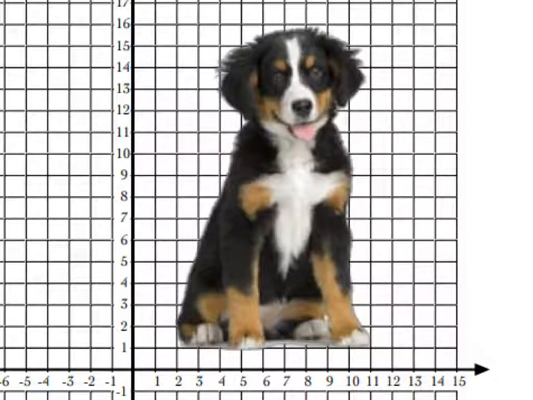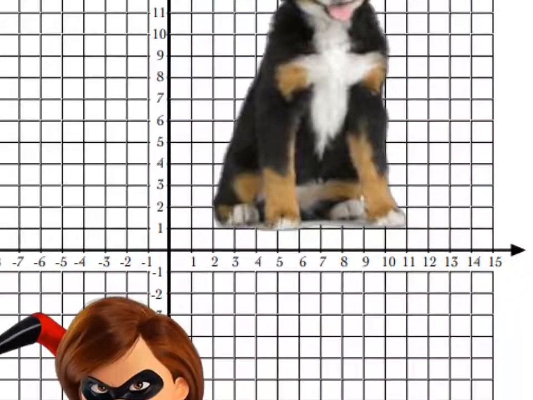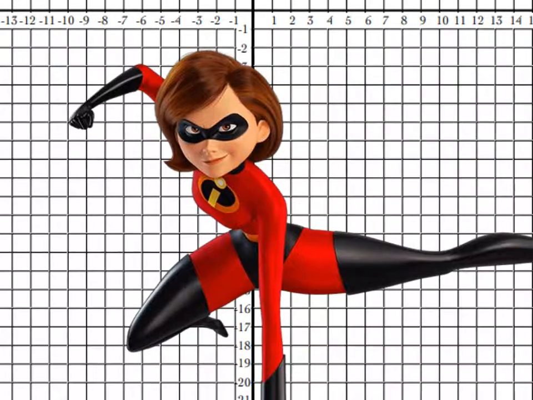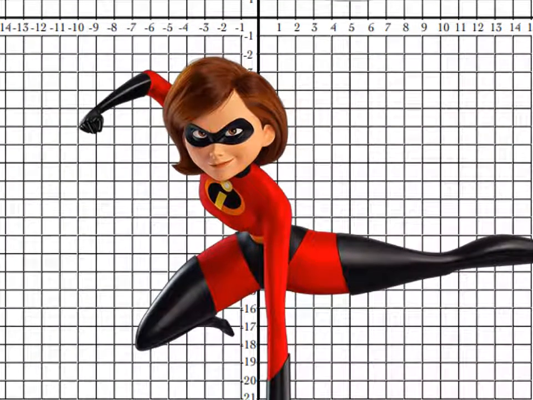That's awesome. That's what I need us to be able to do today. I'm going to clean it up. I'm going to make it math after this, but you just described the domain and range of this puppy. What? That's math. Here's my next question for you, though. Here's Elastigirl. With your same partner, can you describe where Elastigirl is on this map?